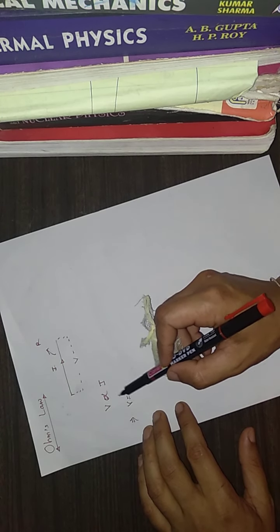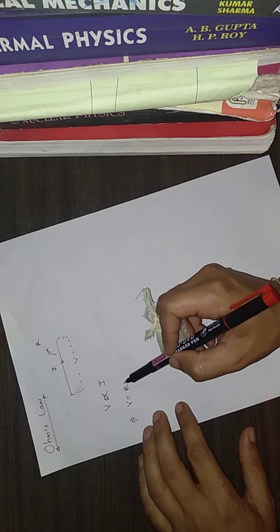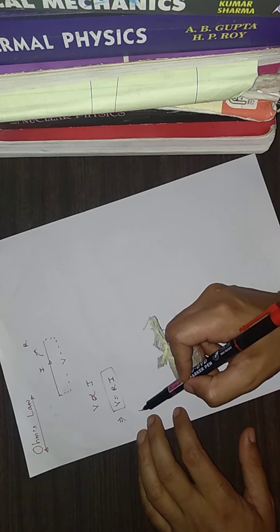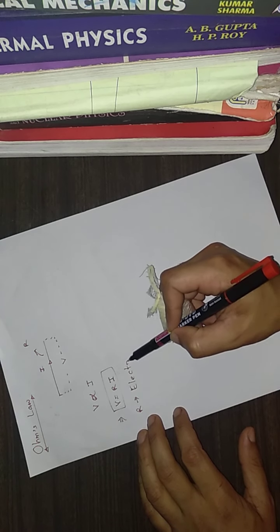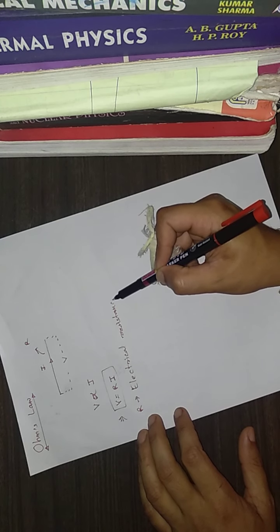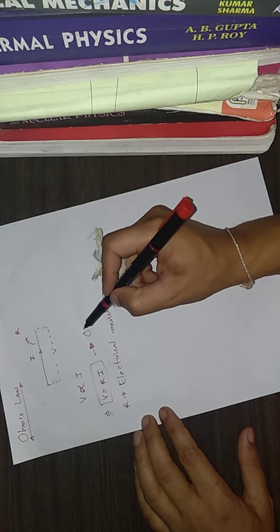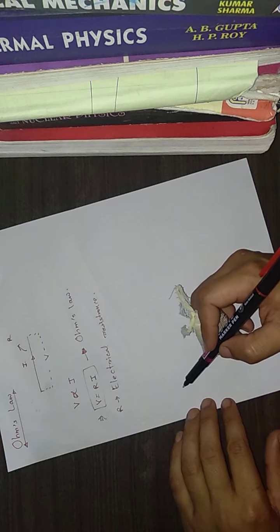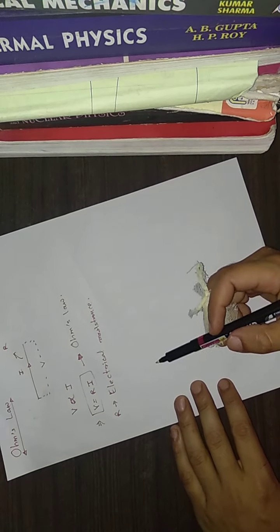And if I change this proportionality into equals to, it will give me a new constant of the equation, which is known as electrical resistance, which is indicated by capital R. So capital R is your electrical resistance. So V is equals to IR. This particular law is known as Ohm's law. So we'll discuss a few things about this particular law.